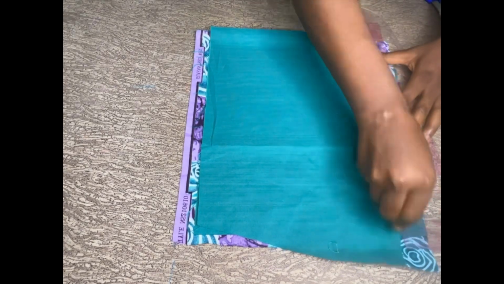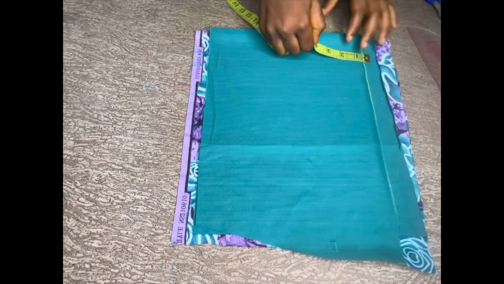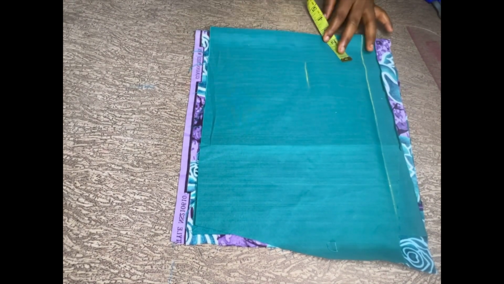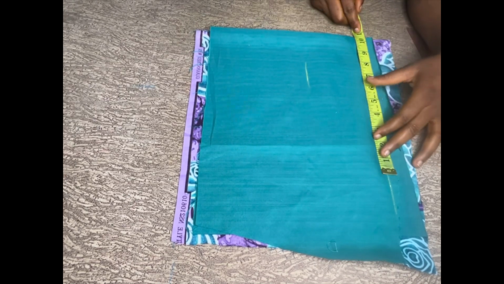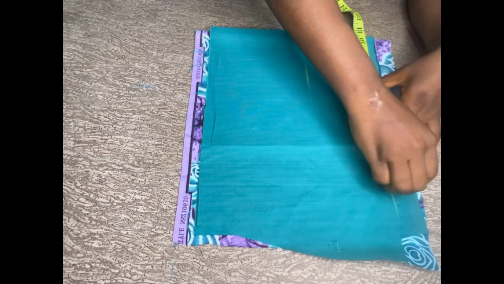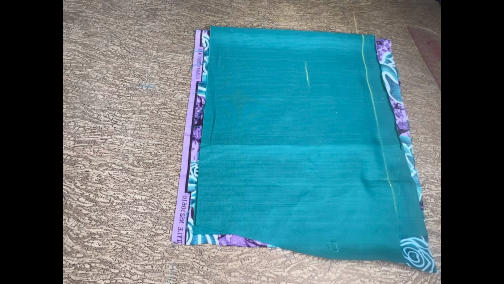So just place both of them, and you're going to get your starting line. I came down by 4 inches for my bicep, and then I measured how wide the armhole was. That's exactly what I did.